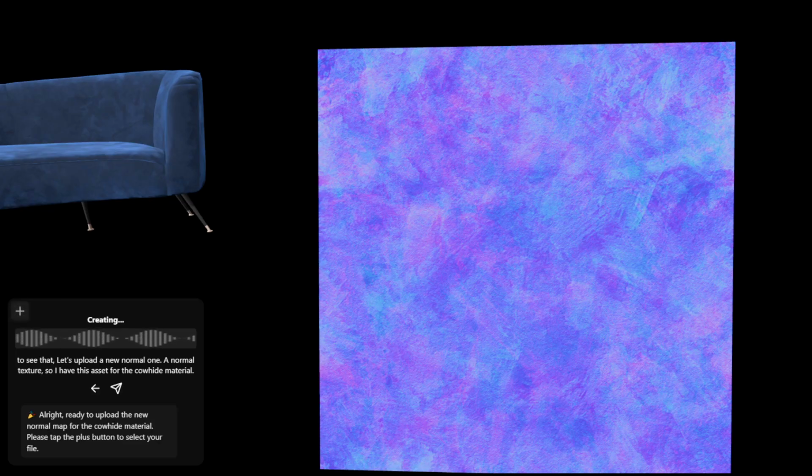All right, ready to upload the new normal map for the cowhide material. Please tap the plus button to select your file.